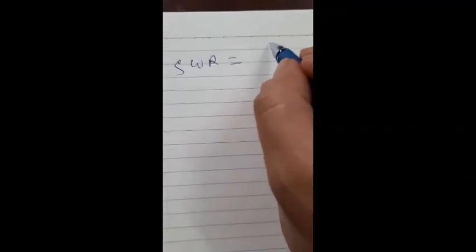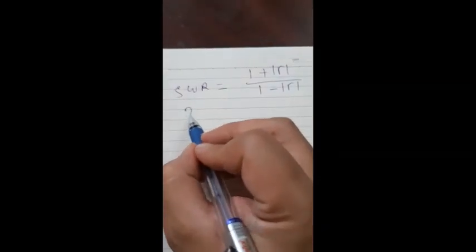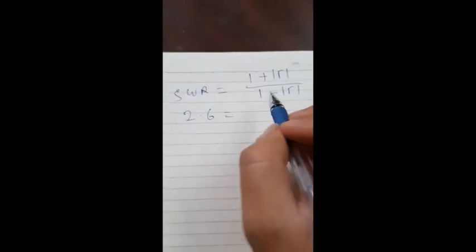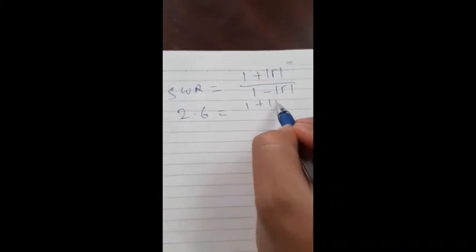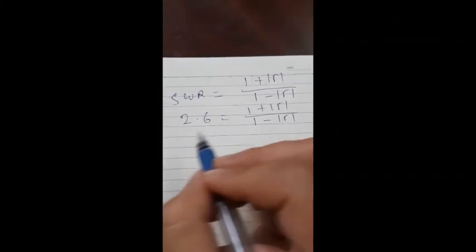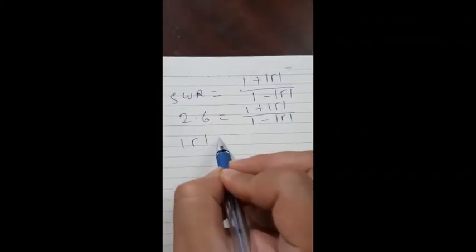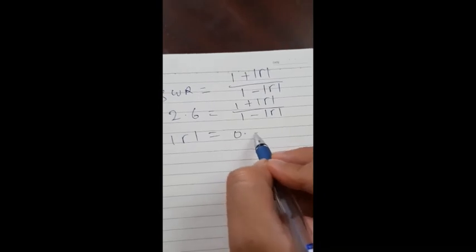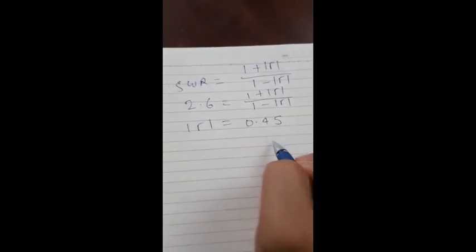I'll put a formula over there: SWR is equal to 1 plus modulus of rho, that is the reflection coefficient, over 1 minus modulus of rho. So 2.6 is equal to 1 plus modulus of rho over 1 minus modulus of rho, and from here you can find the modulus of rho, and it will be around 0.45. Okay, thank you.